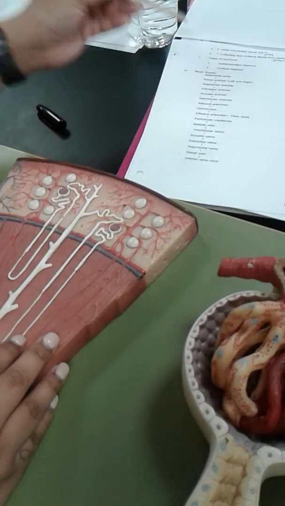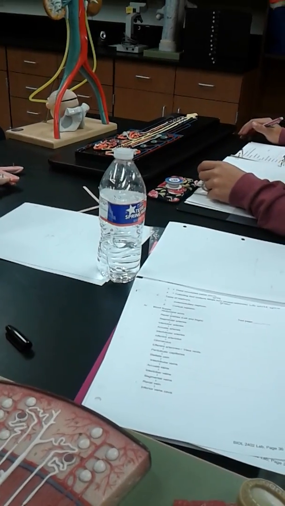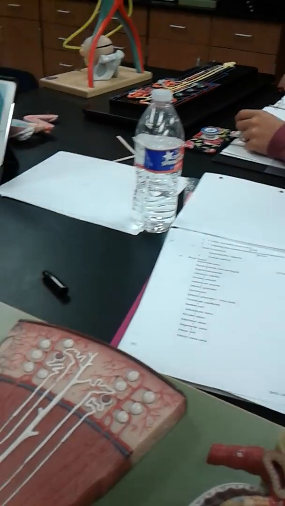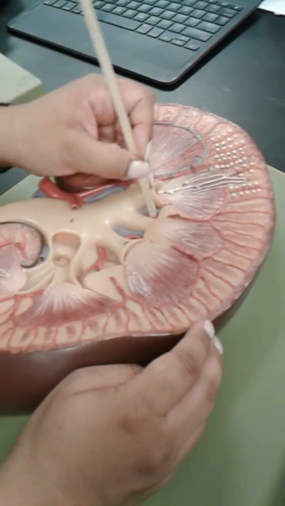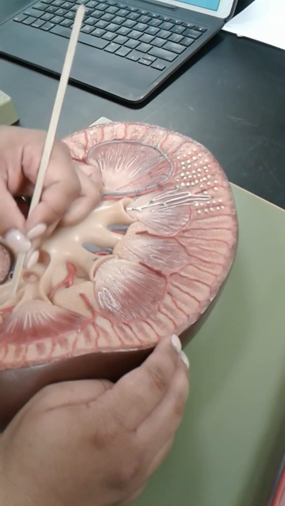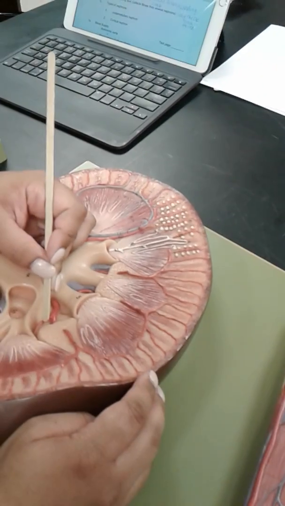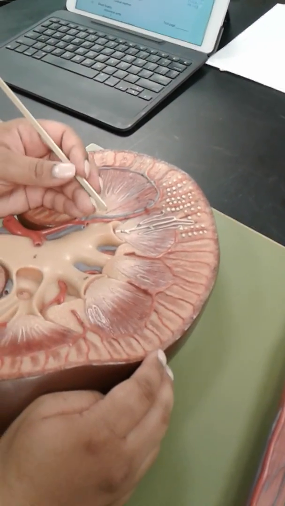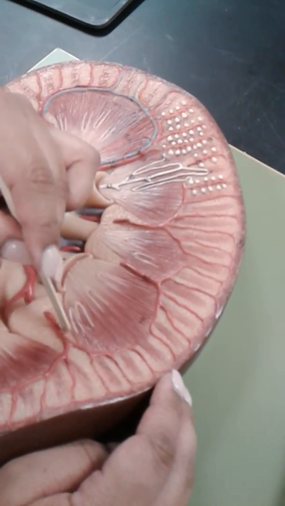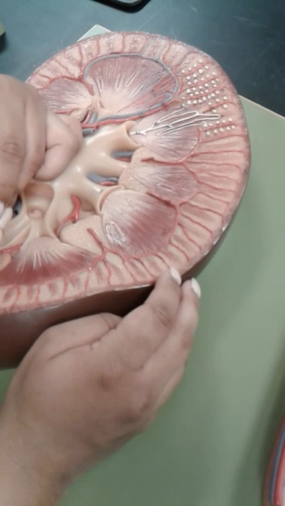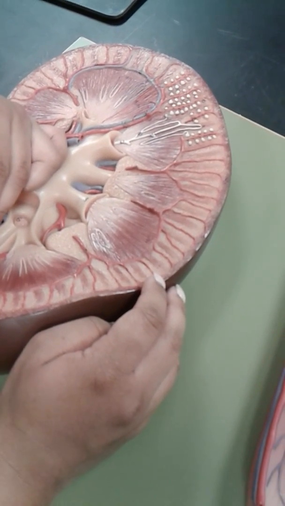And then now for the blood supply. So of course it starts on the outside from the abdominal aorta, and then it goes into the renal arteries. Okay. So this is the renal arteries. These red arteries right here, those are the segmental arteries. And then these right here, the ones that are in between the pyramids, that one is the interlobar artery.